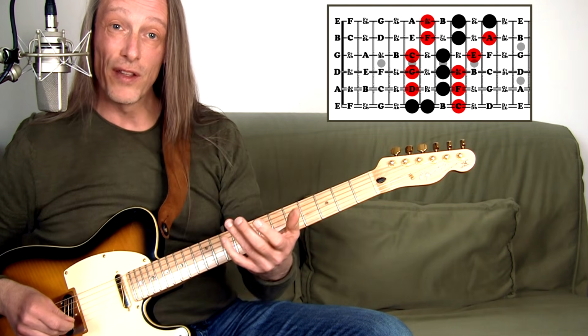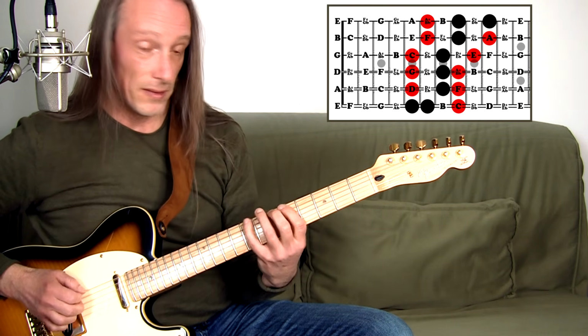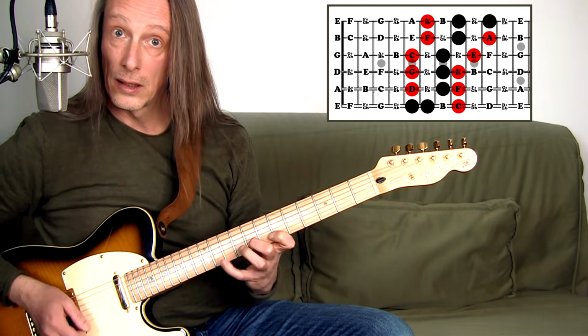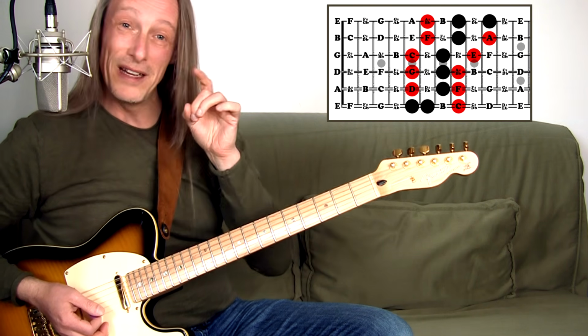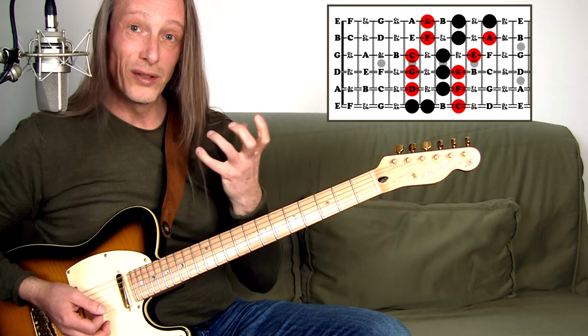And using such a 3 note per string shape makes it very easy to play them seconds, to let them ring together.